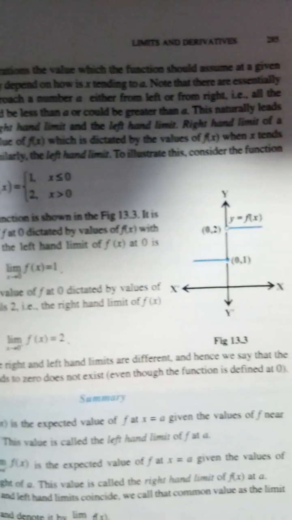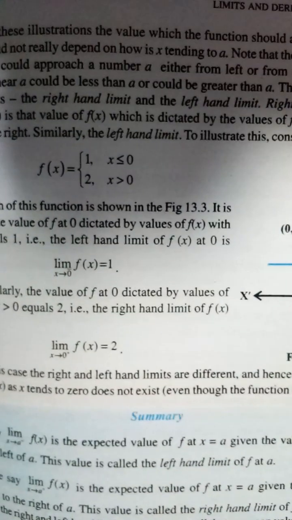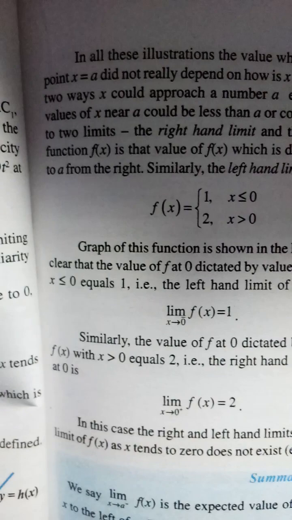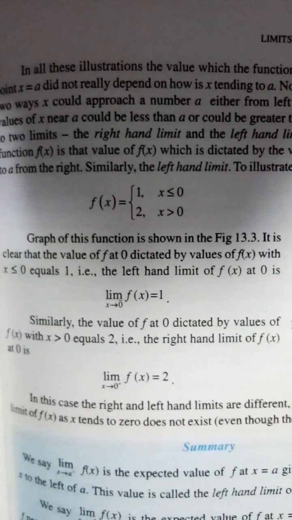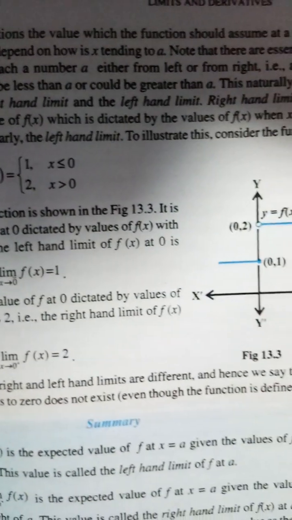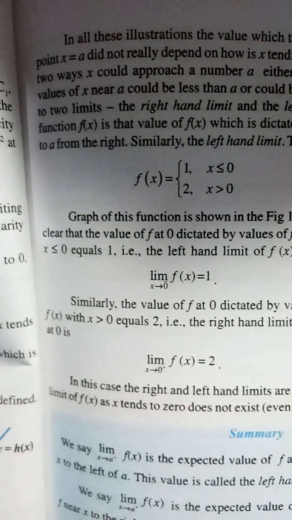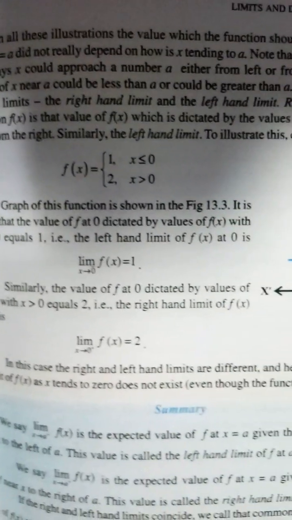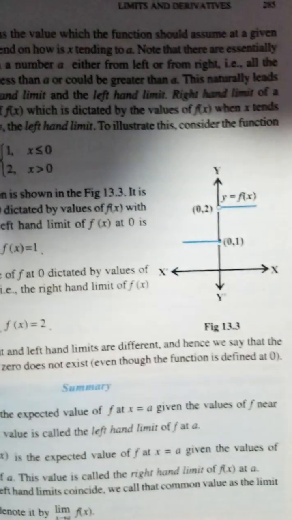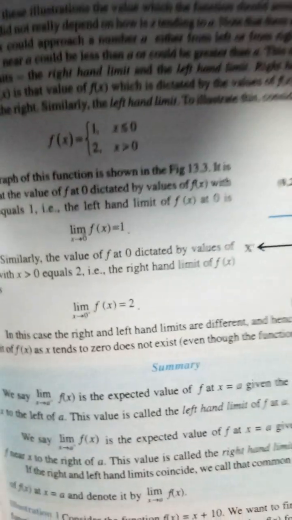The right hand limit of function f(x) is the value dictated by f(x) when x tends to a from the right. Similarly, the left hand limit.